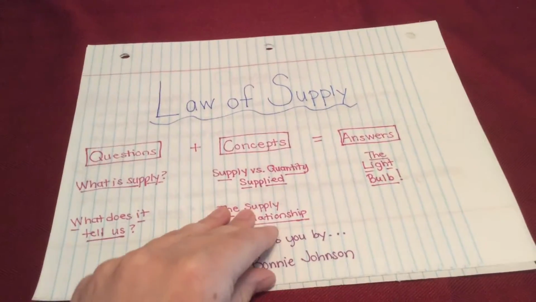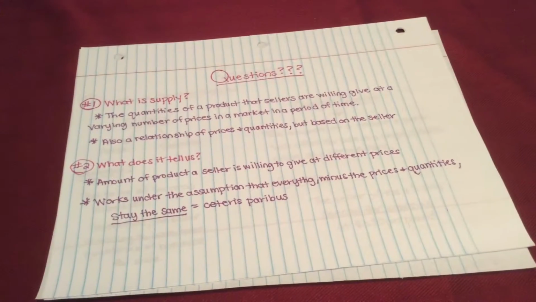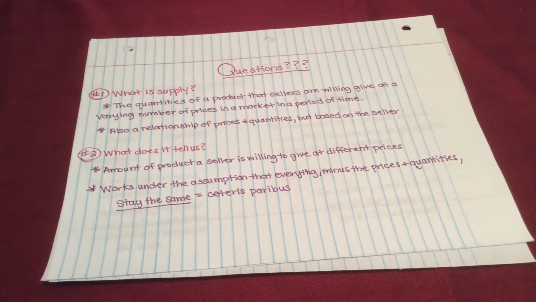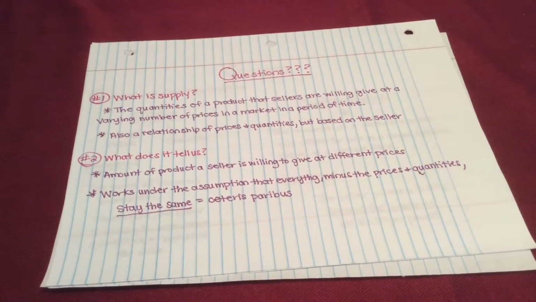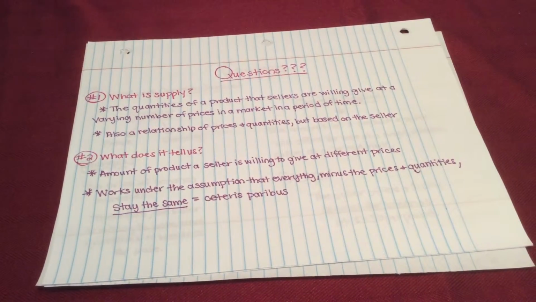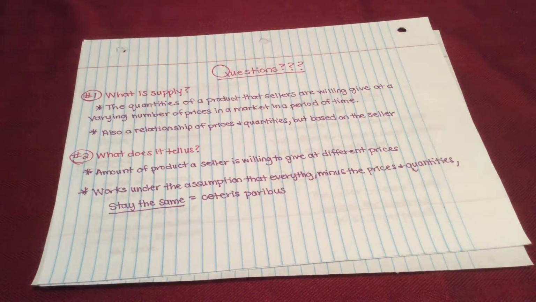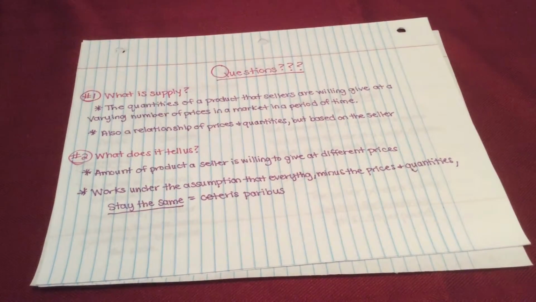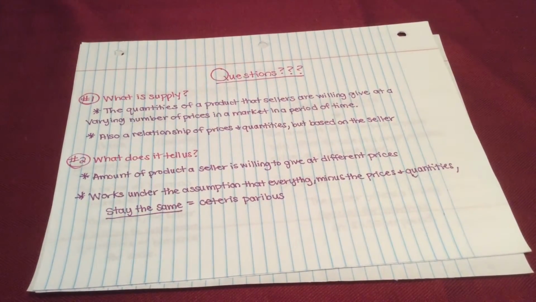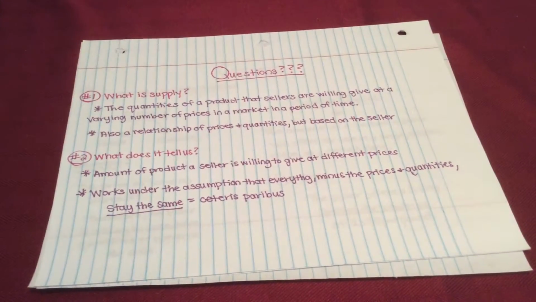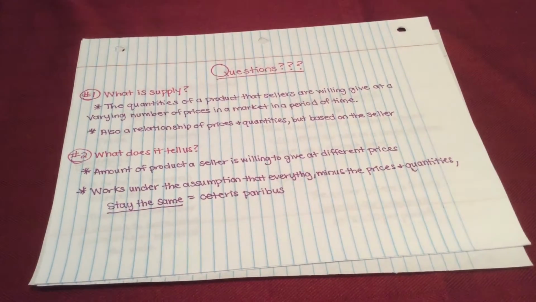So we're going to jump right in here. We're going to first talk about our questions. So what really is supply? Supply is the quantities of a product that sellers are willing to give at a varying number of prices in a market in a period of time. I know that's a big definition, and we're going to break it down as we go through the rest of the lecture here, and hopefully it'll make more sense to you.